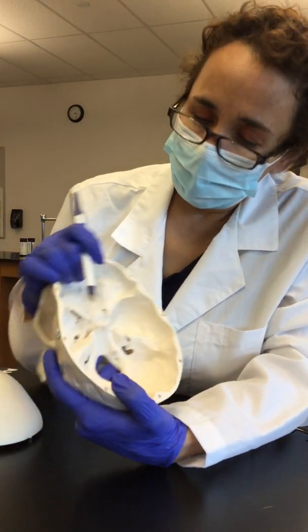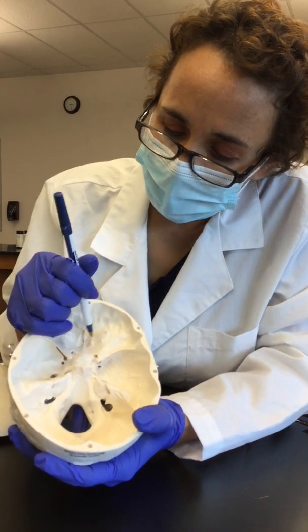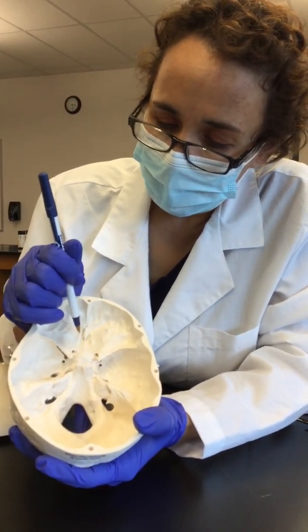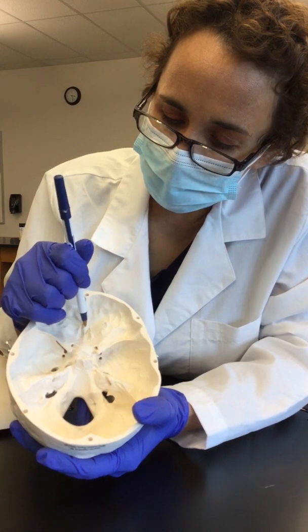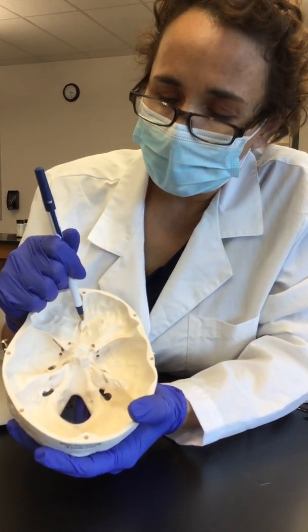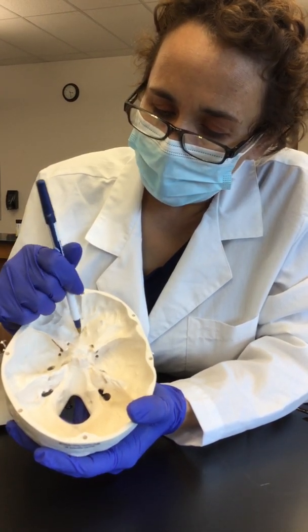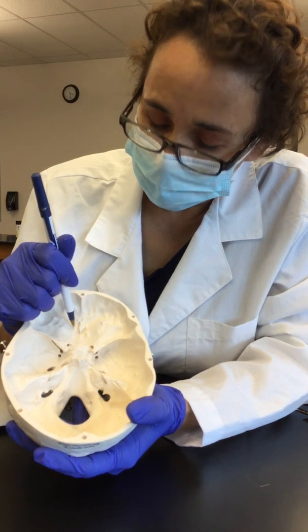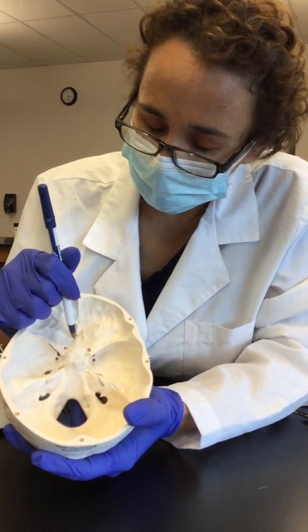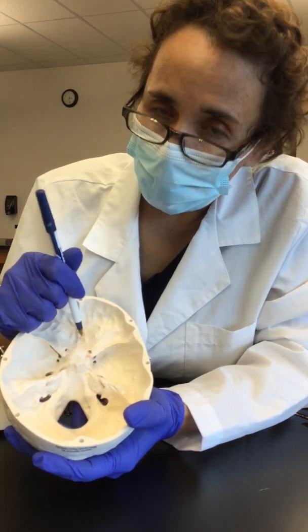Now, anterior to the sphenoid, we have the ethmoid. In the ethmoid, we have this pointed projection that goes up, that is called the crista galli. And on the sides of the crista galli, we have this perpendicular plate, which has holes.